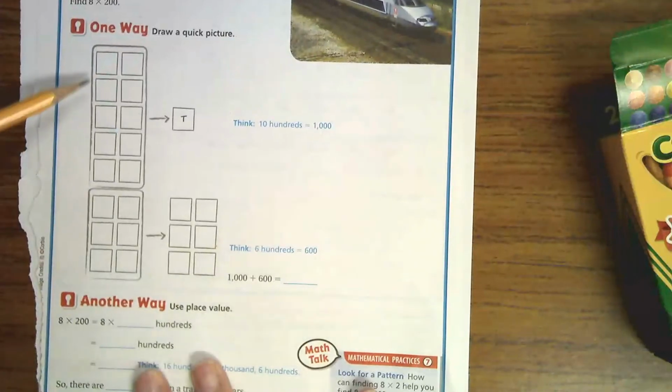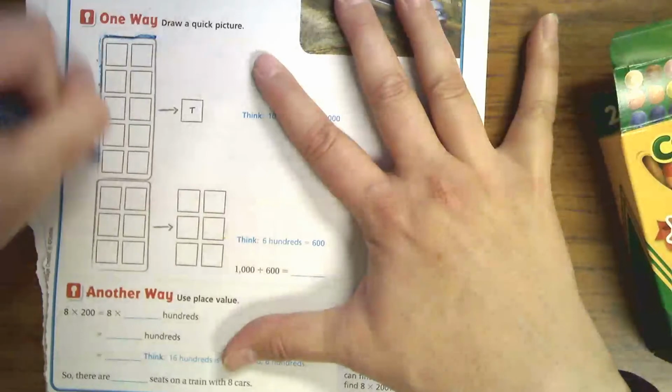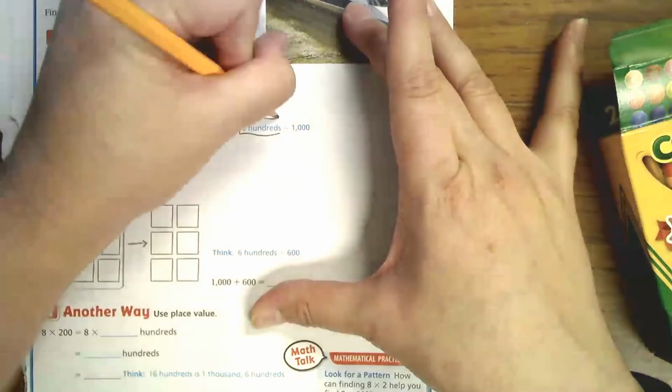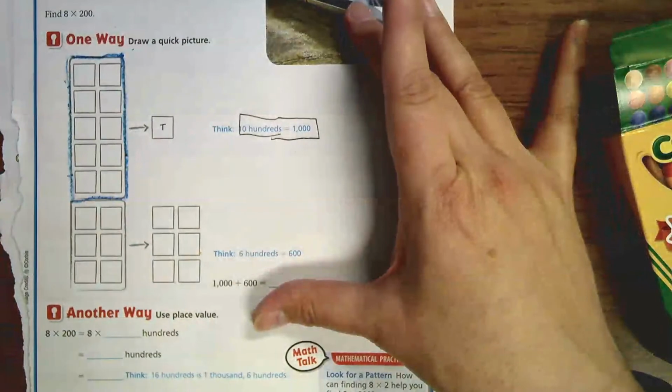Let's go back to our picture. Once again, this represents 10 hundreds or 1,000.